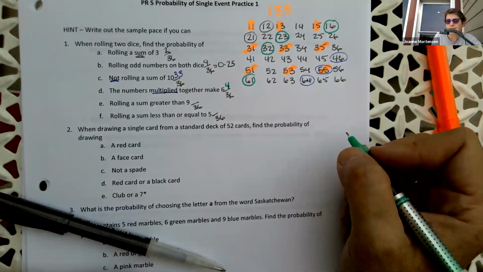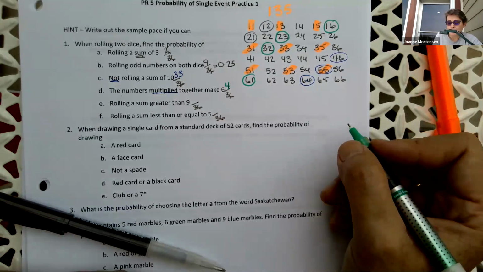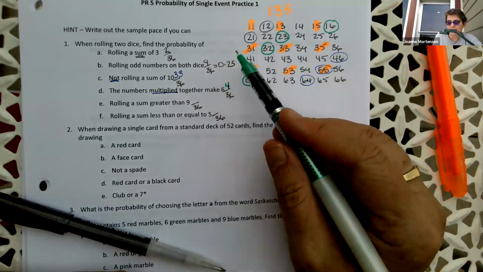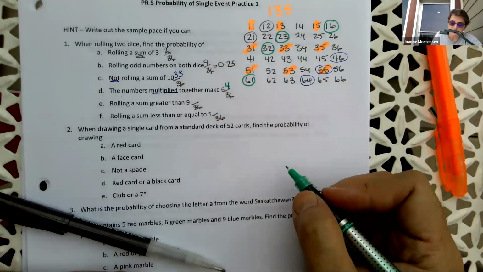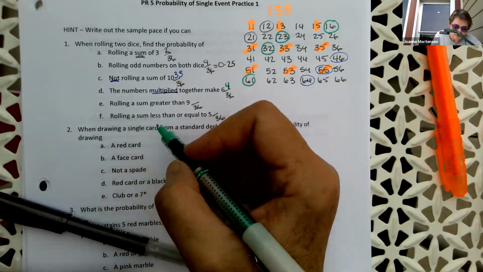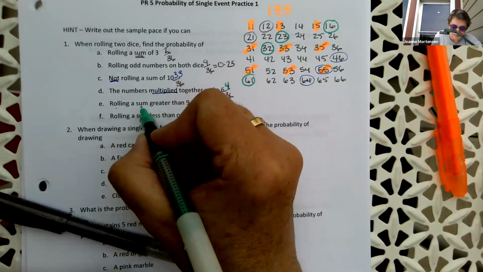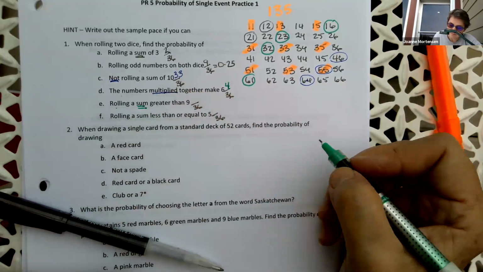Honestly, if I was doing this on a test, at this point, I might just either figure out how to erase all the colors I put in there or make a new one because it's starting to get a little messy. But rolling a sum, so we're going to add greater than 9.